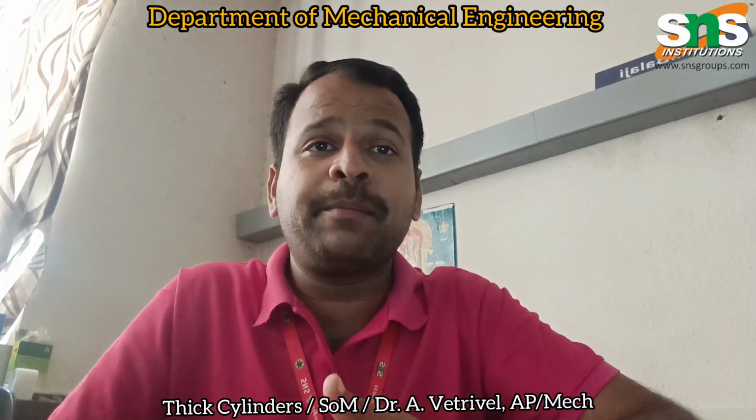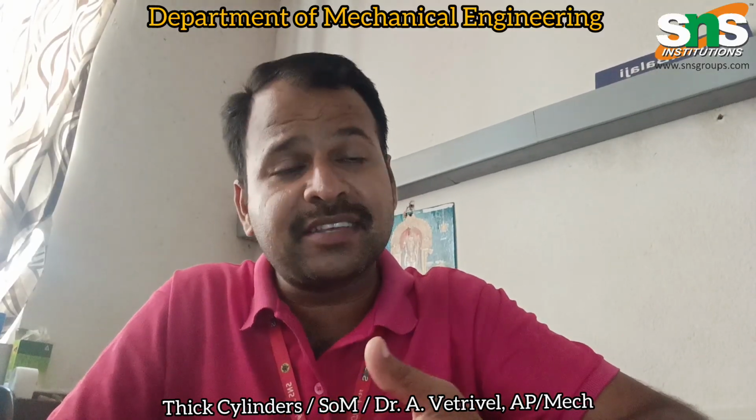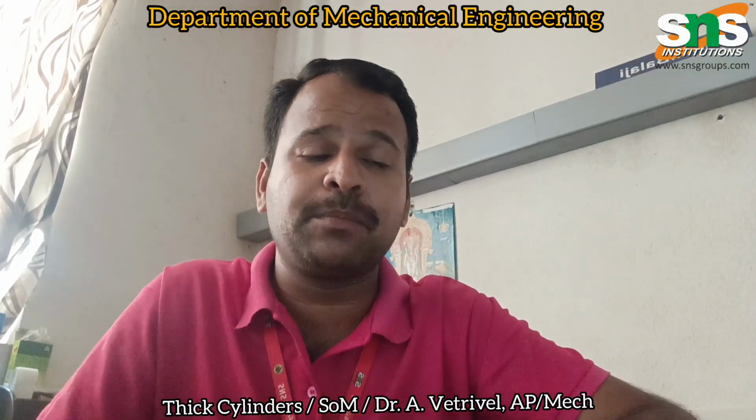Thick cylinders are used when the internal pressure is very high. For example, hydraulic pressure systems, gun barrels, high pressure pipes, and nuclear reactors like power plants. This kind of area is where we can majorly use thick cylinders. Then how can we identify the condition to confirm whether a cylinder is thin or thick? It's nothing but D by t, diameter by thickness, less than 20. That's why we can say it is a thick cylinder.